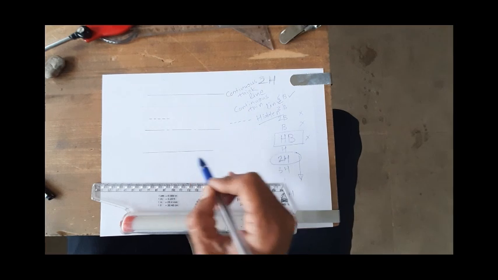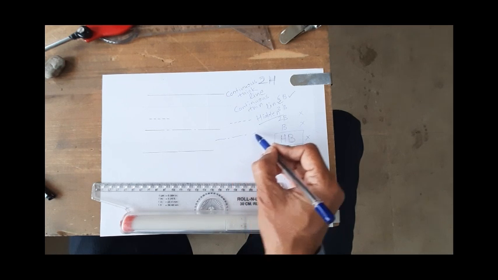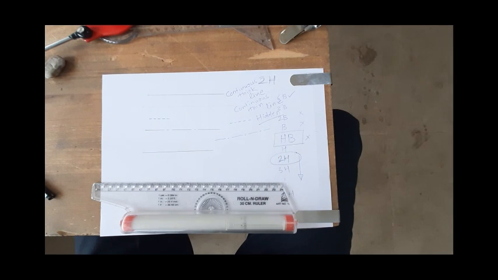Then this center line is one kind of line in which one long dash will be there and one short dash will be there. Long dash approximately 8 to 10 millimeters and short dash of 2 millimeters, gap of 1 millimeter. This type of line is called the center line.